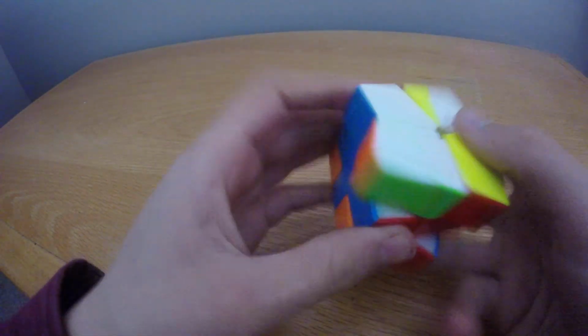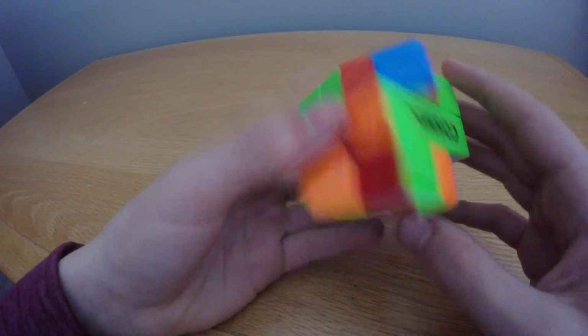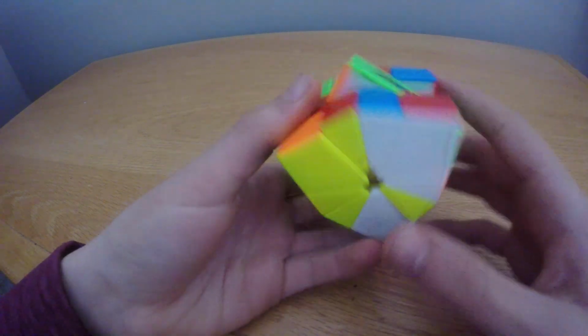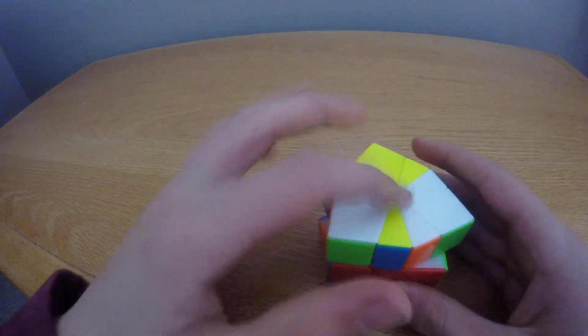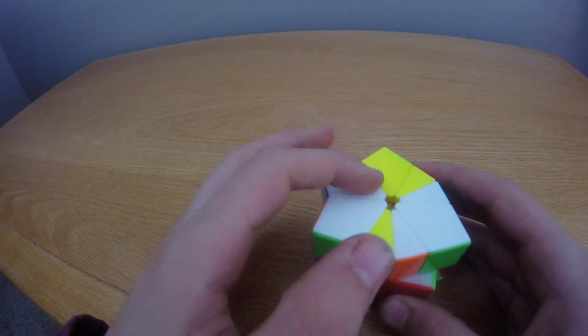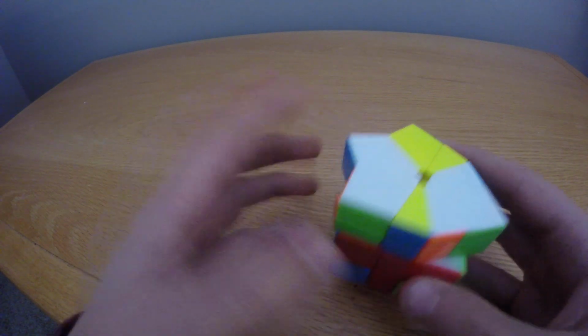Next case is shield barrel. So if you don't remember how to do shield, you start with this edge, you go clockwise, and you start with this corner and go clockwise.